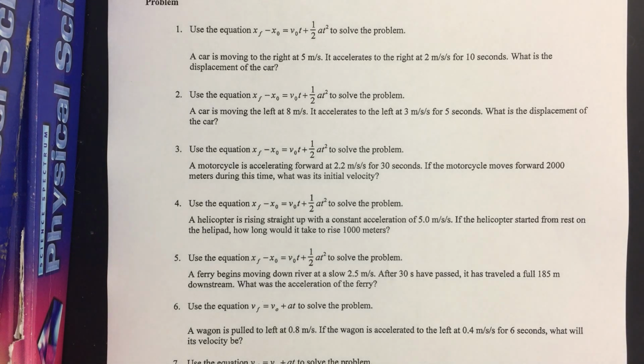My recommendation to you, I don't really use the guess method, but I would recommend writing out your variables and what it is that you have, and that would be, I think, a way that you can approach these problems with some success. So let's take a look at number 2, because number 2 indicates that we're moving to the left.